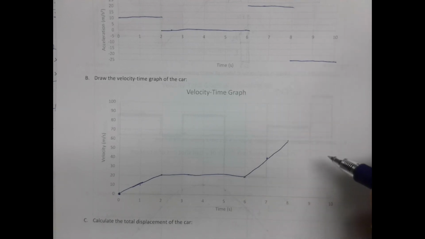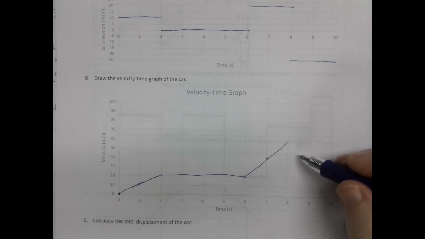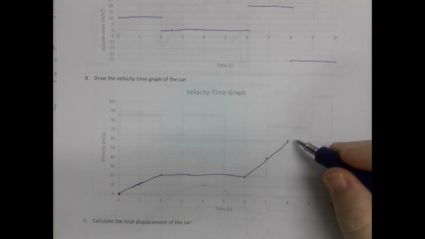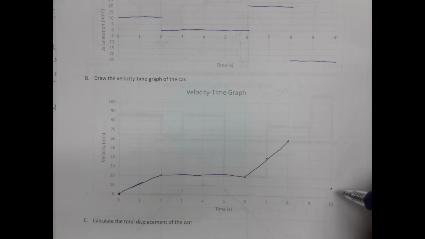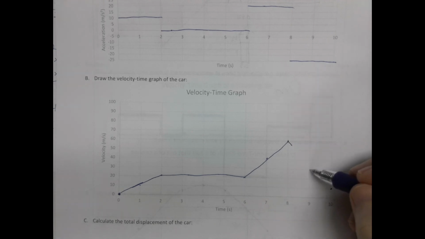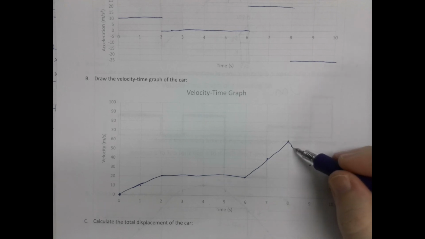And then we're going to slow down by 25 for 2 seconds. So over 2 seconds, we'll decrease by 50. We're starting at 60. We'll go down by 50 over 2 seconds. So it should meet here at the halfway point.